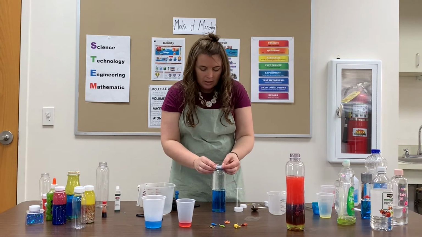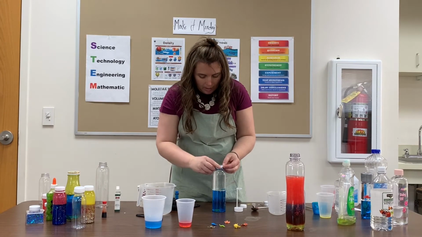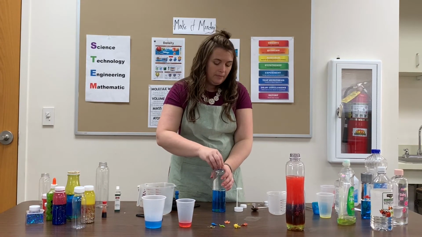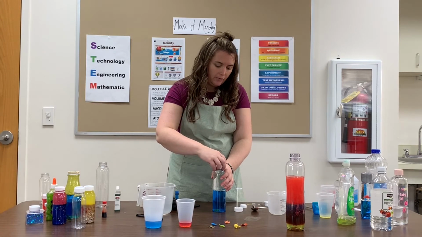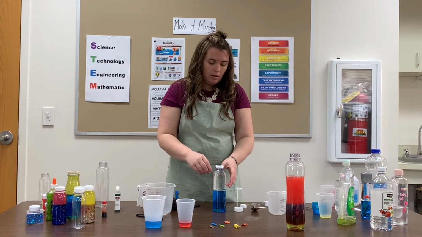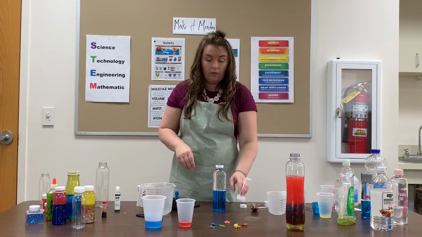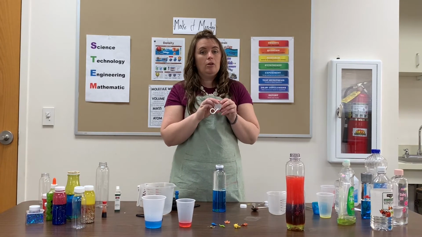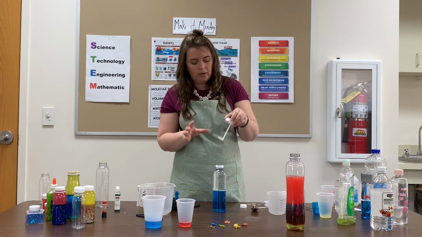Okay, what this is going to do is help it not leak. If you still feel like you're feeling some liquid come out, then you might want to twist the top off and then hot glue your lid on if you feel that it's still leaking.